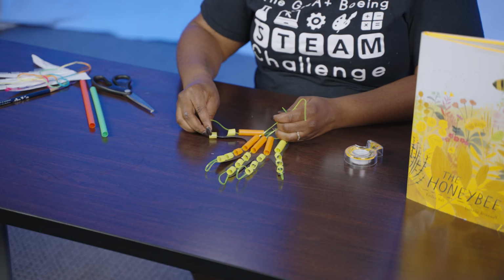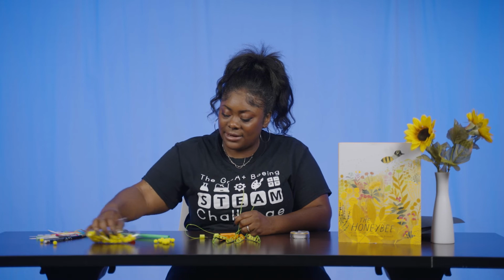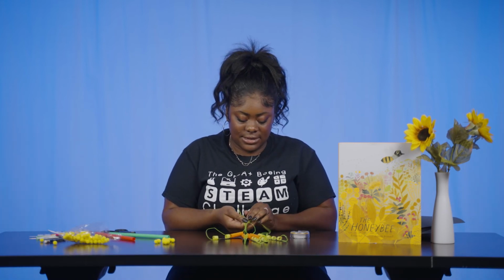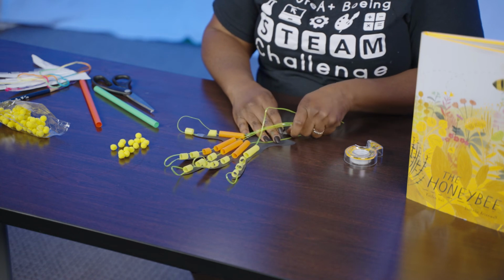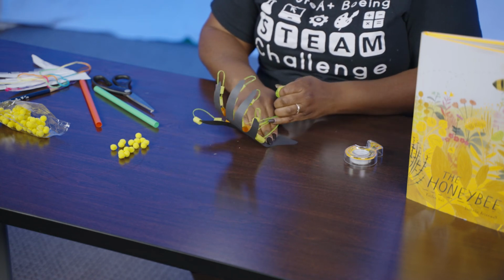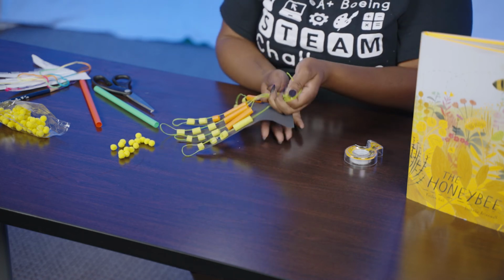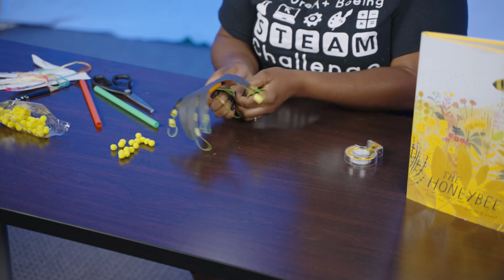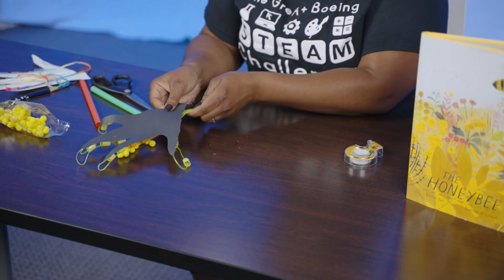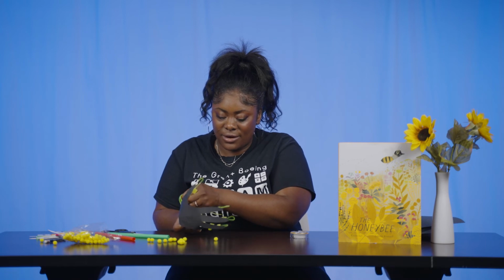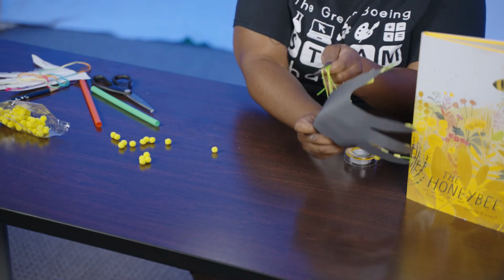All right, so now let's test it out and pull all the strings to see if we can grab some pollen. Pollinate my desk. Try to figure out the ways we can grab. Okay, our fingers are moving. I got some pollen. And we dropped it off to someplace else.